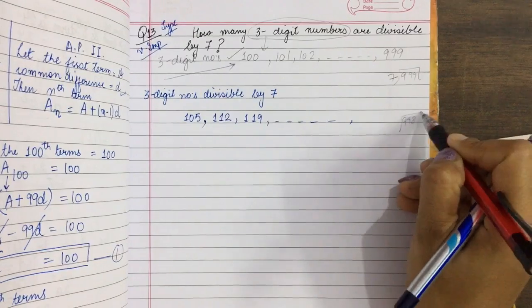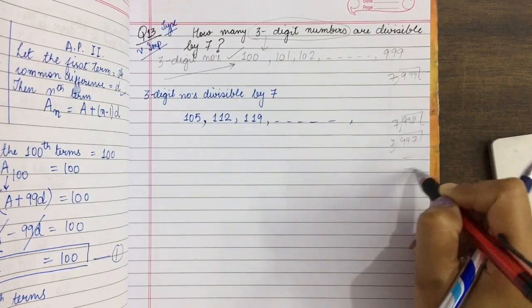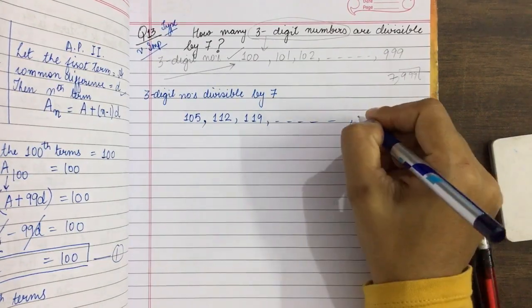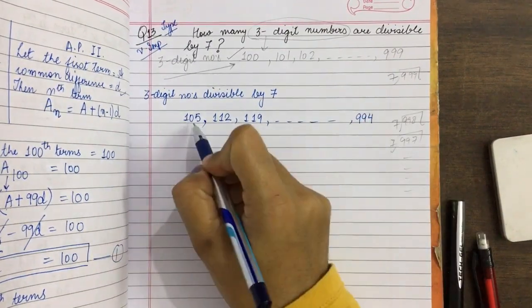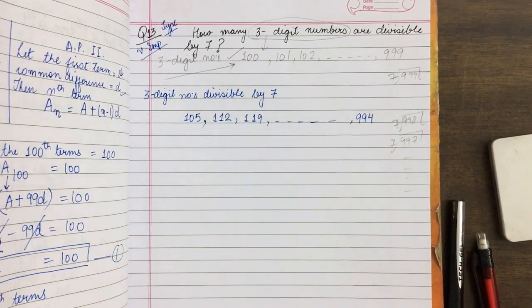Then 998, 997, you can keep trying and find out the last 3-digit number divisible by 7, and you will observe that it is 994. So these are the 3-digit numbers which are divisible by 7, and we want to find out how many numbers are there in this list.